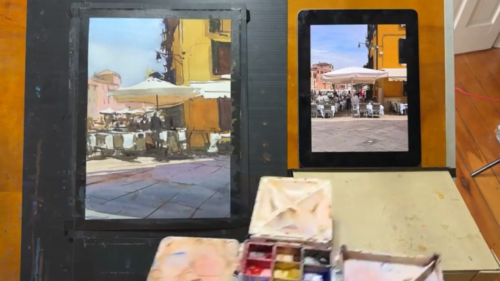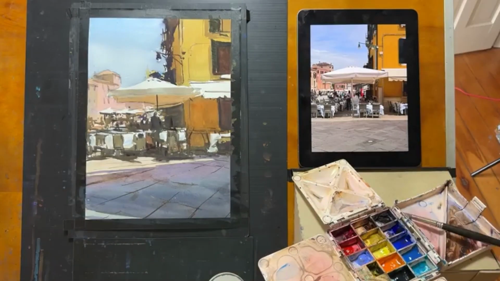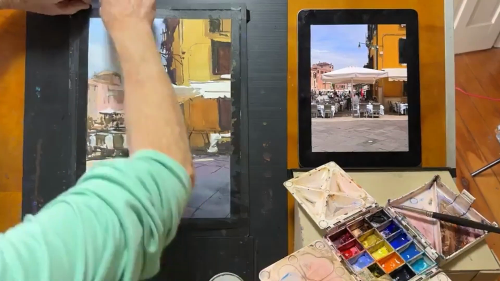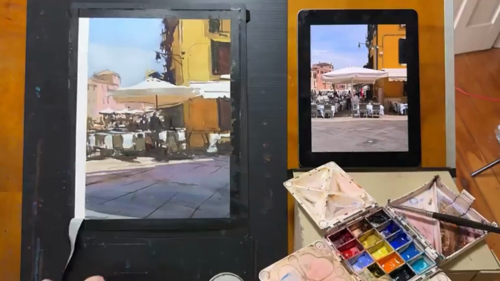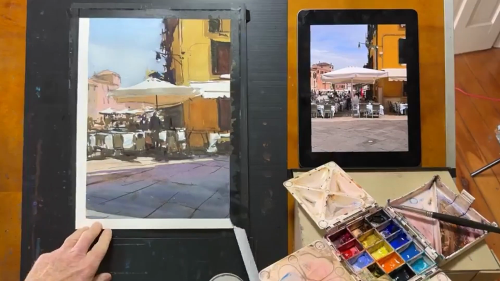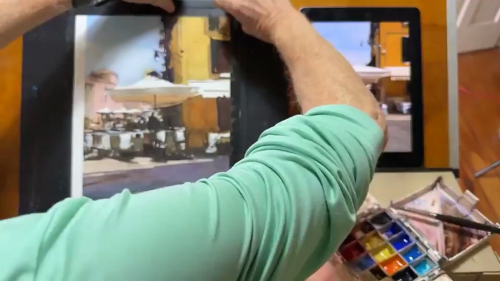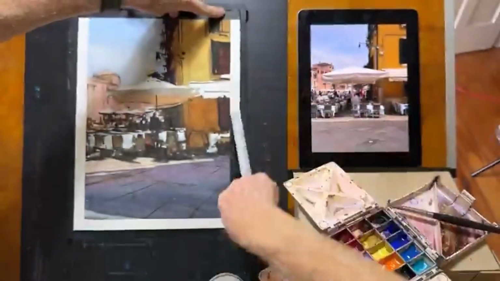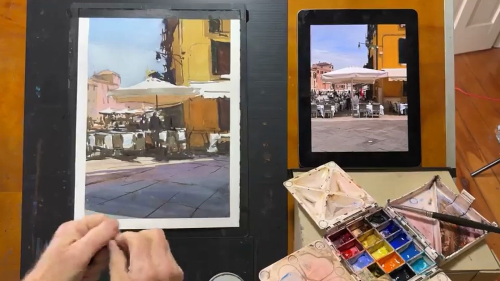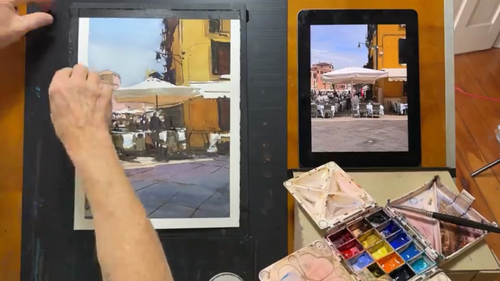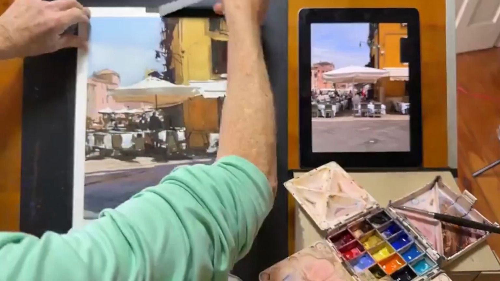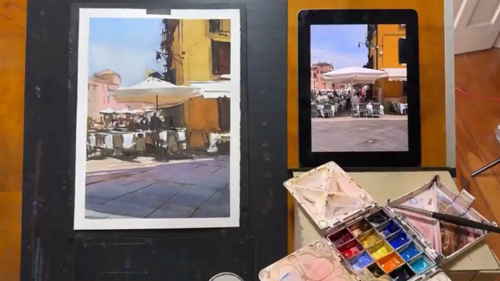Okay, let's detape, see if that tells us anything. Well, okay, I'll detape and then we'll talk about it. I saw something immediately. I've not dealt with that, and I should have.